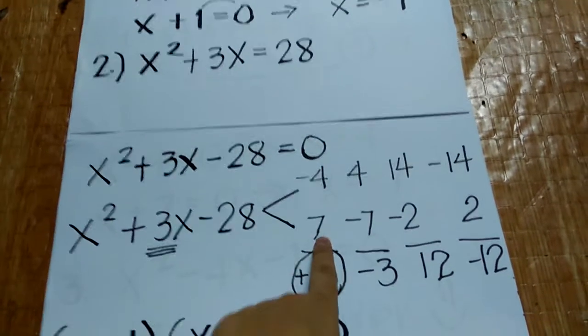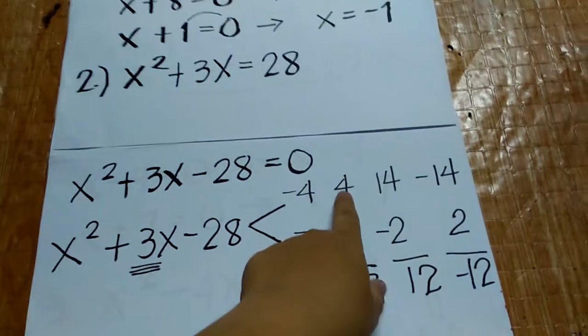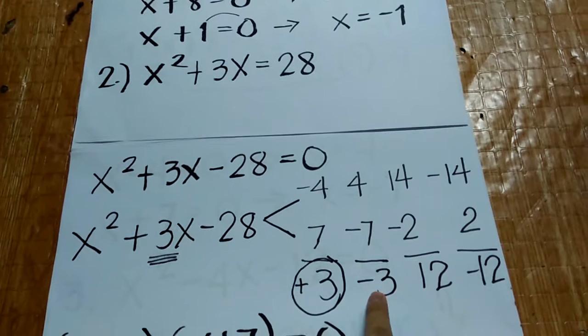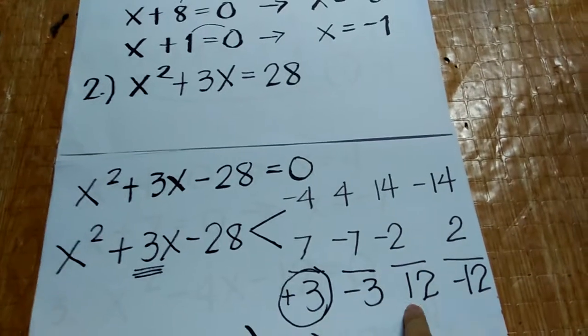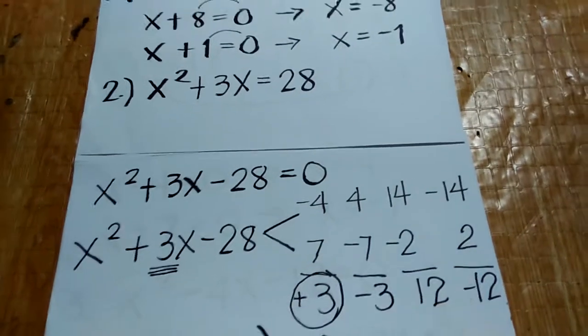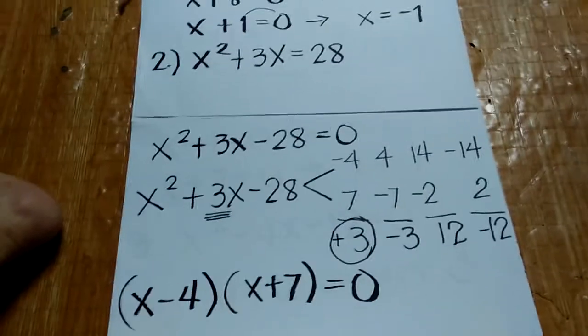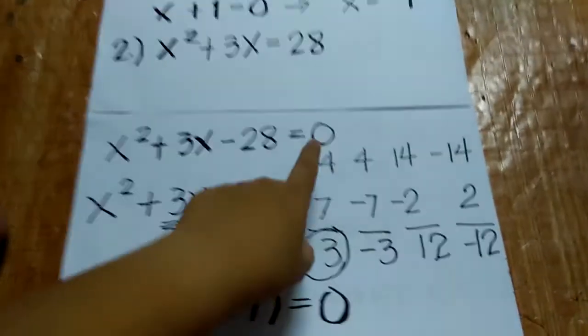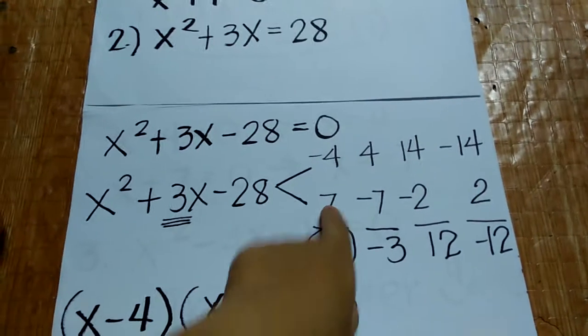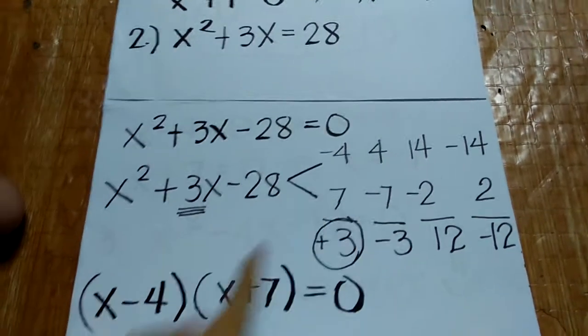Negative 4 plus 7, positive 3. 4 plus negative 7, negative 3. 14 plus negative 2 is 12. Negative 14 plus 2 is negative 12. So, alin ang nag-equal sa positive 3? So, ang nag-equal ay negative 4 at saka 7. So, ito yung gagamitin natin.